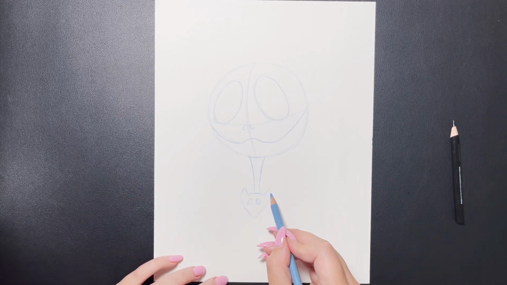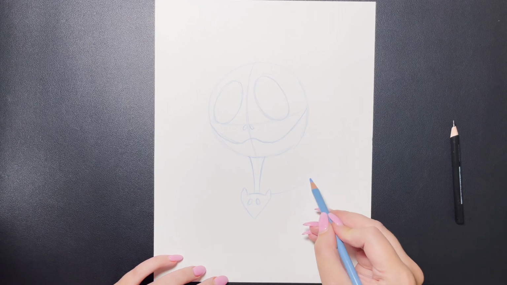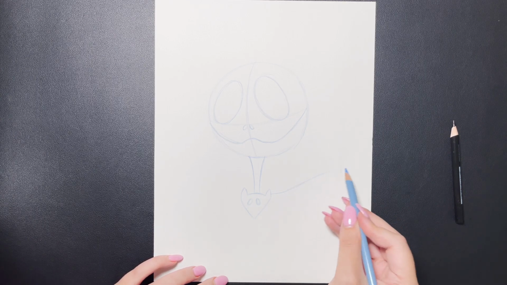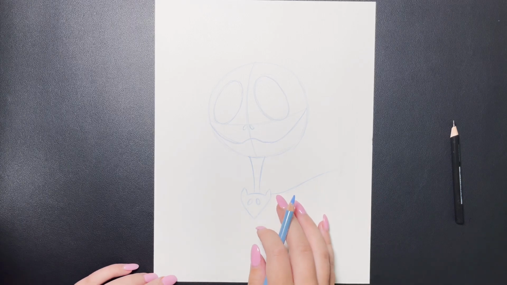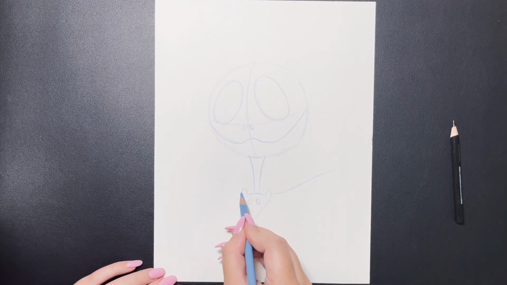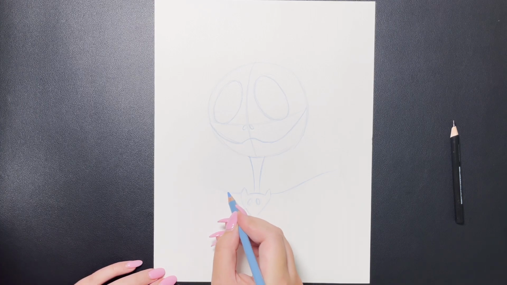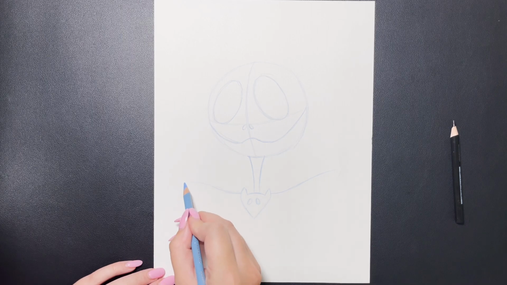So starting on this right side, we're going to bring this out, and then we're going to curve this up towards the right of the page. And now we're going to come over to our left side and do the same thing. We want to make sure that this is the same size as the one on the right. So bringing it out and then bringing this up towards the left of the page.